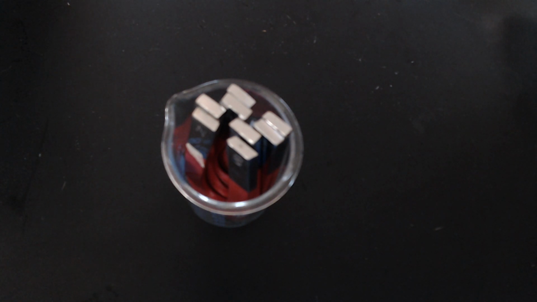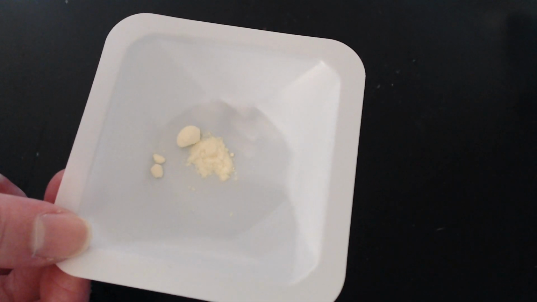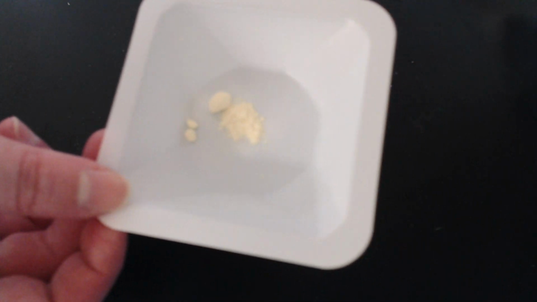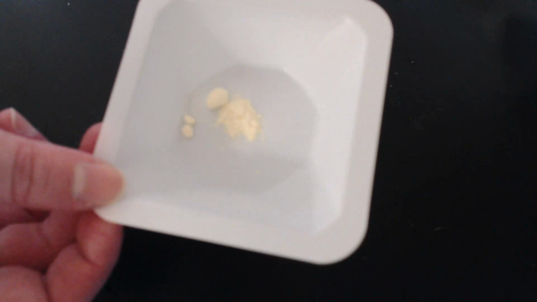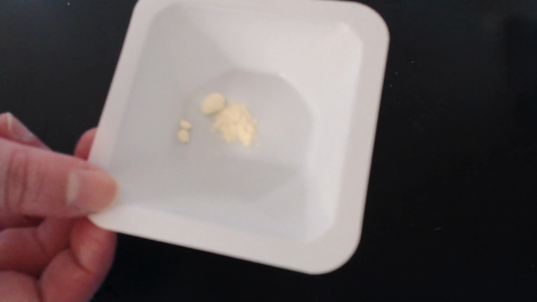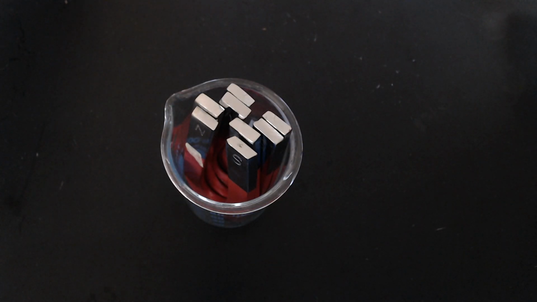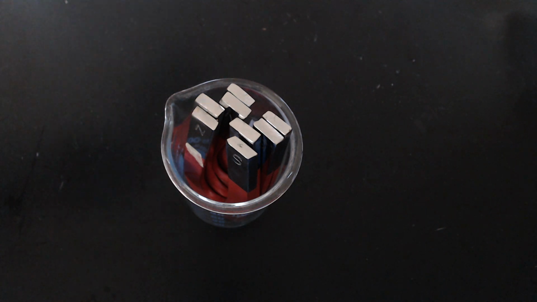So we'll start with chemical number 1, the sulfur. So are you seeing any effect of the magnets on the sulfur? Record your data. Chemical number 2, the iron.